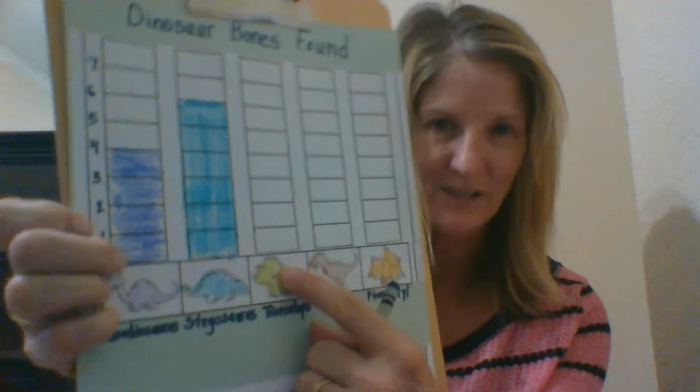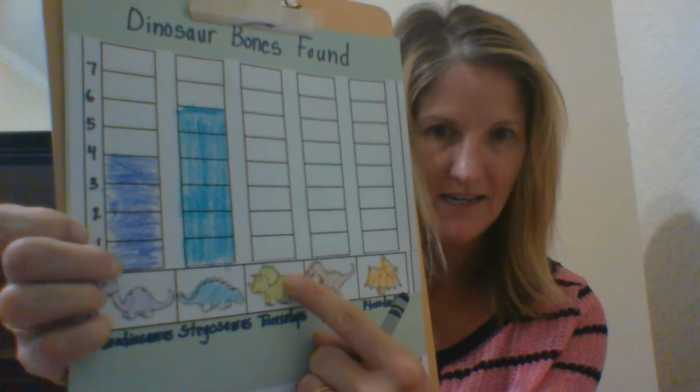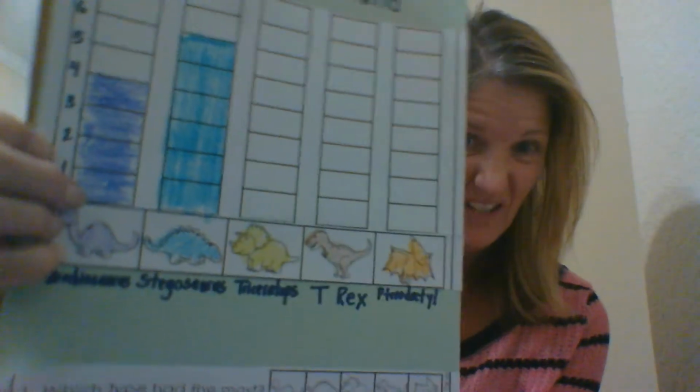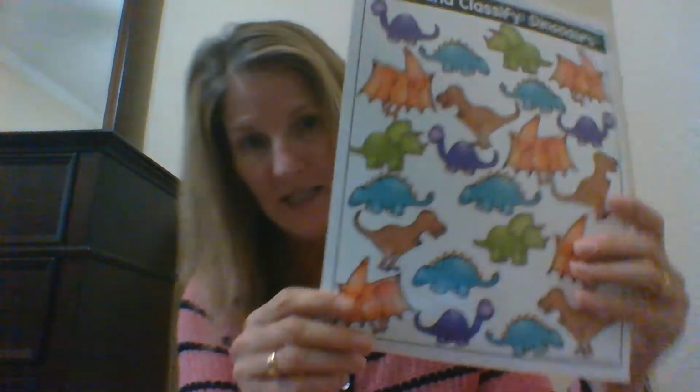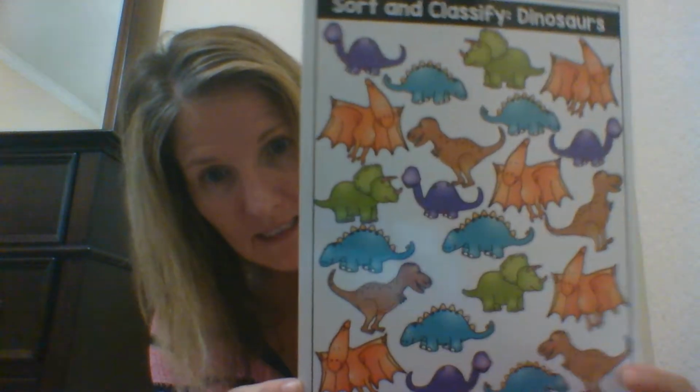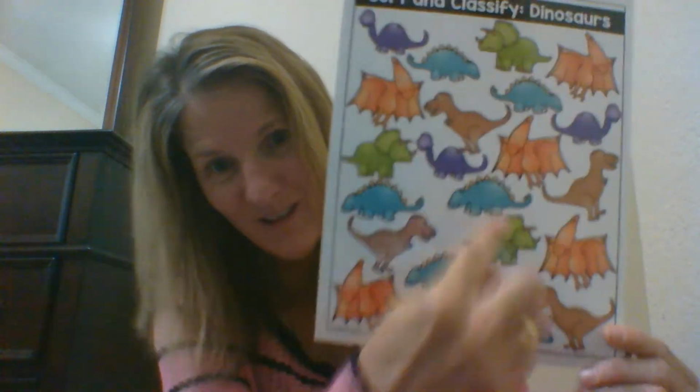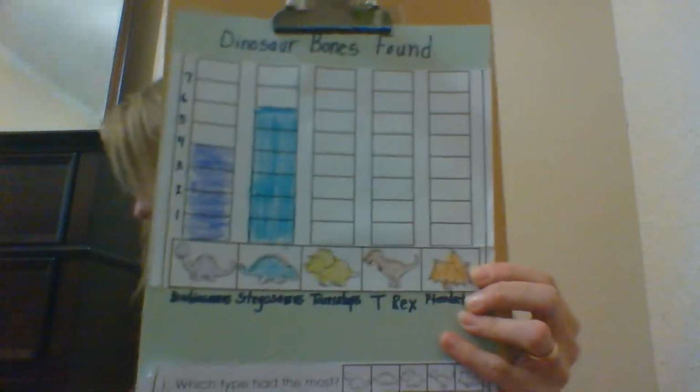Oh, what's this? That big thing on its head and 2 horns. Triceratops. It's green even though it looks yellow, right? So how many Triceratops did the paleontologist find? Yeah, 1, 2, 3. Good job. 3. So I find my 3 right here.